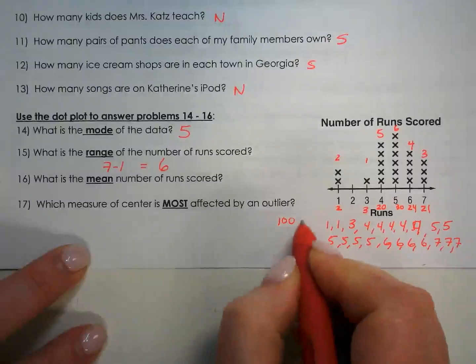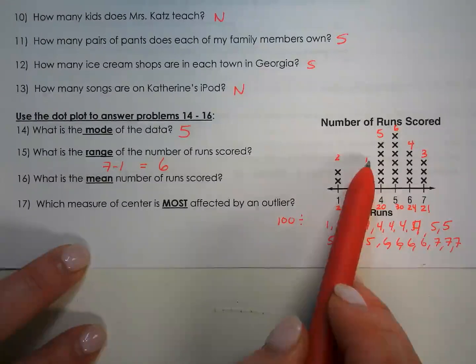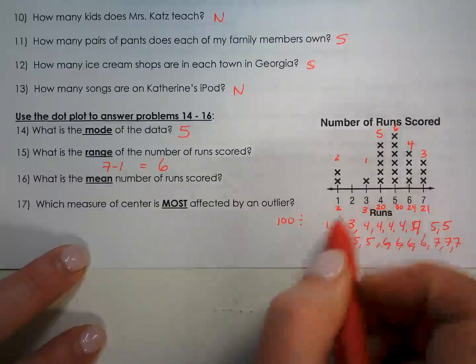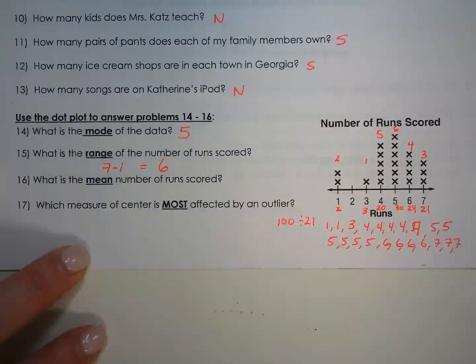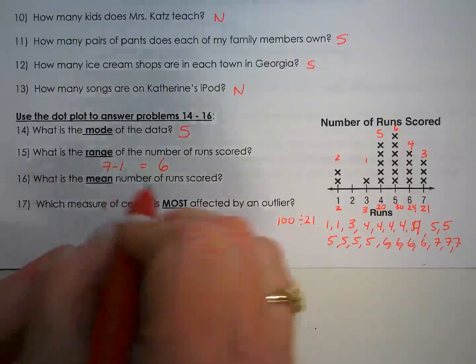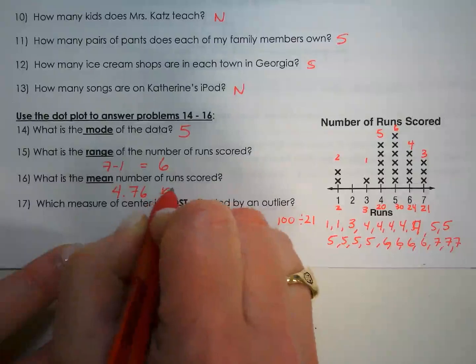And we're going to divide that by the total number of data points. Well, there's 2, 3, and 8, 14, 18, 21. So we're going to divide by 21. And that's approximately, we're going to estimate here, 4.76 runs.